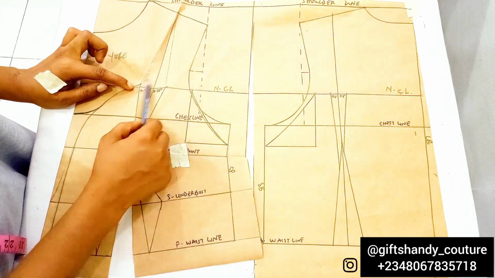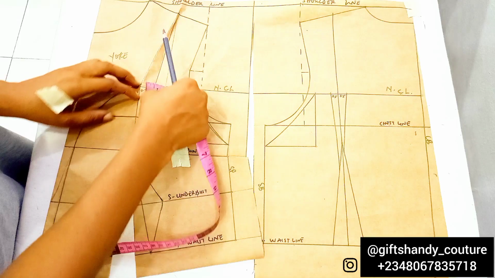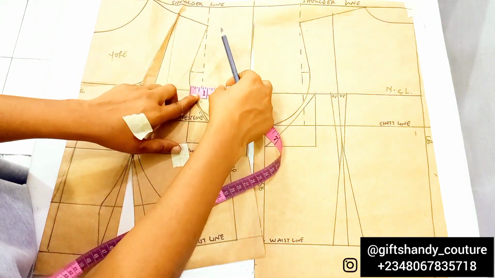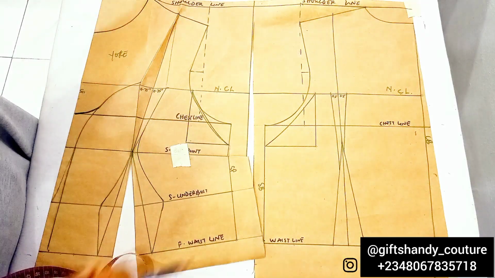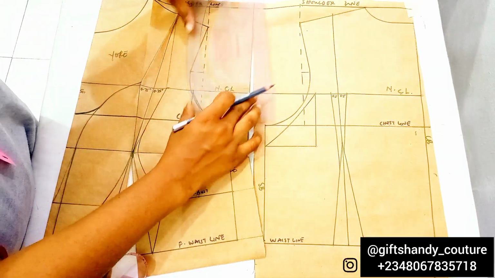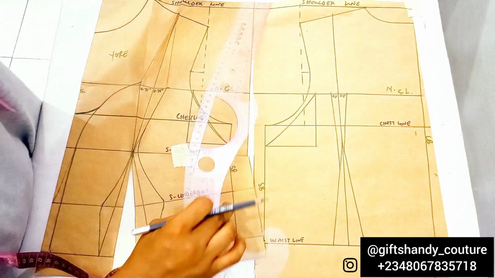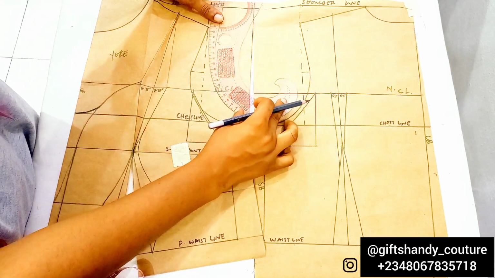You have to add it back on your armhole line. Remember it's about 1.5 inches. So you need to add it back for the sake of clarity and so that you do not make mistakes. It's better to have more fabric than to have a shortage.